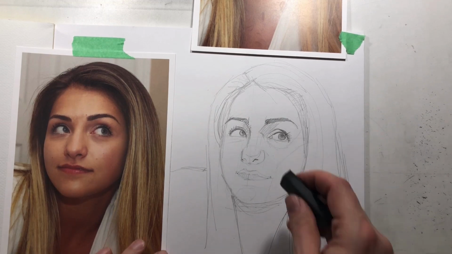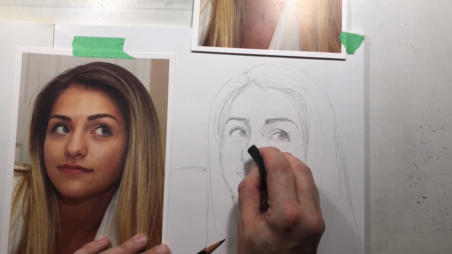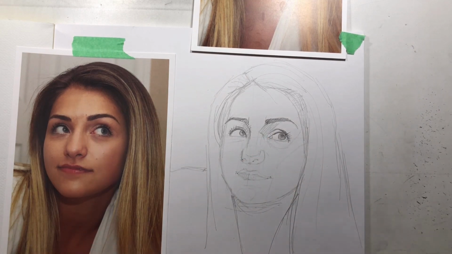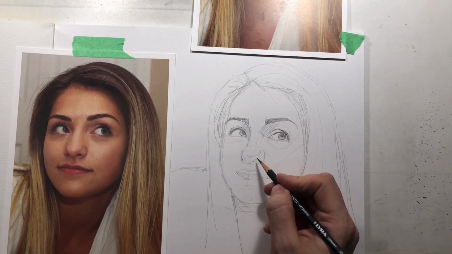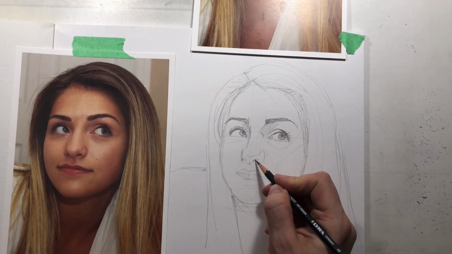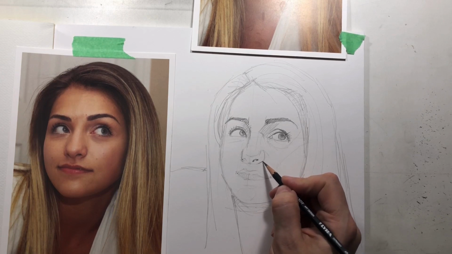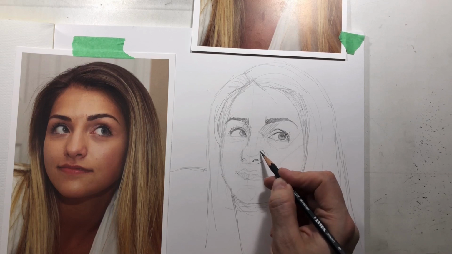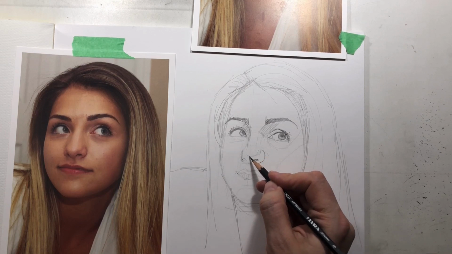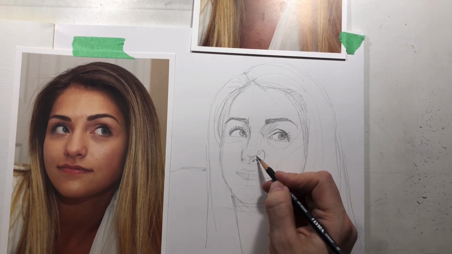I think I went a little bit high on that nostril. So I talk about this a lot when I work with students, but the problem with drawing a portrait is that it's ingrained in our brains that we immediately recognize people, and we're so used to just the slightest nuances.